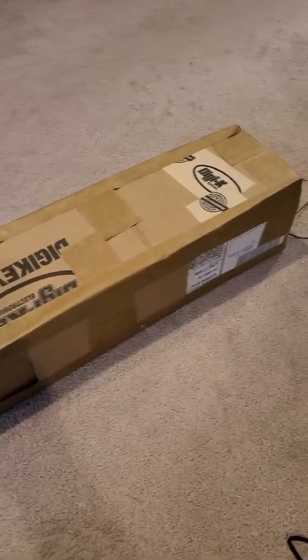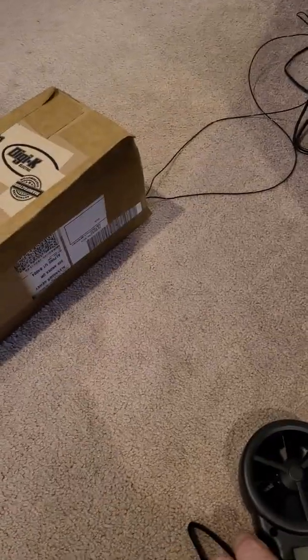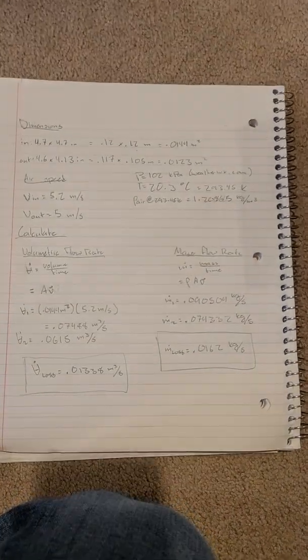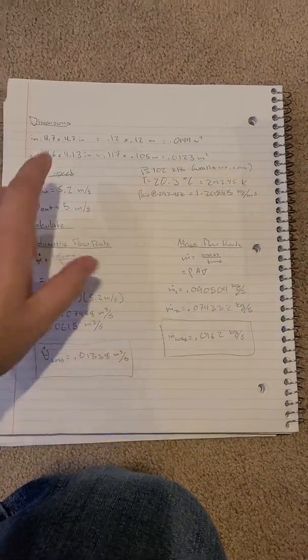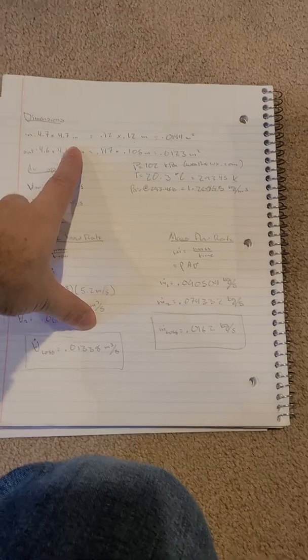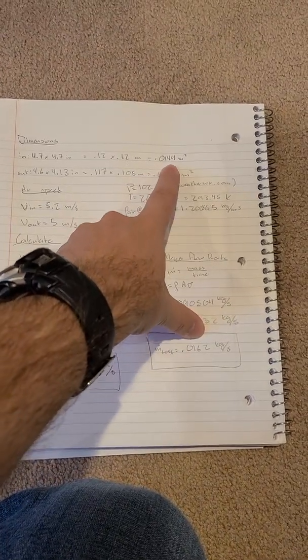Okay, I've got my wind tunnel here. It's running. I've done my measurements and made my calculations. Over here on this paper, you can see what we're looking at. My calipers that I used were in inches, so I just converted to meters here.